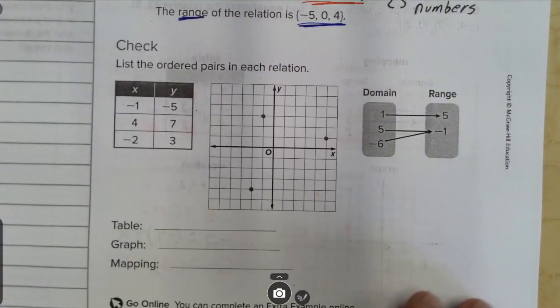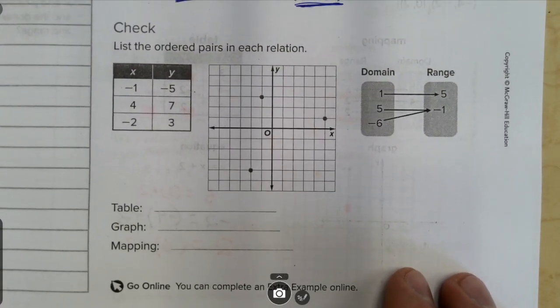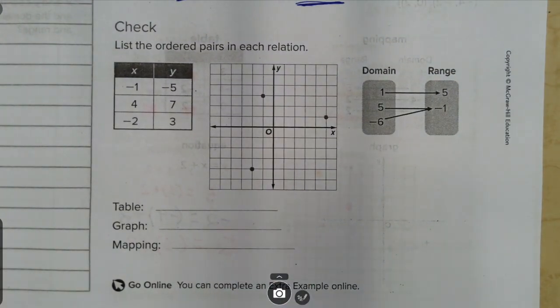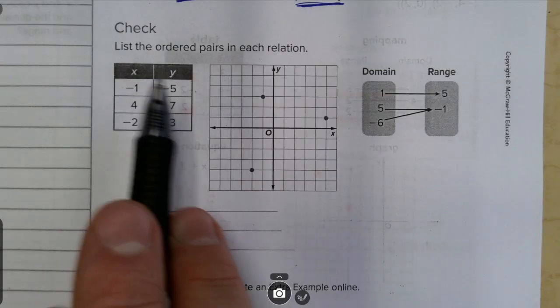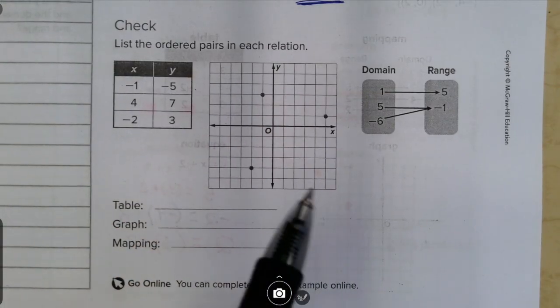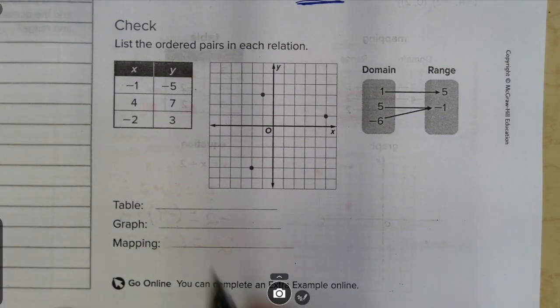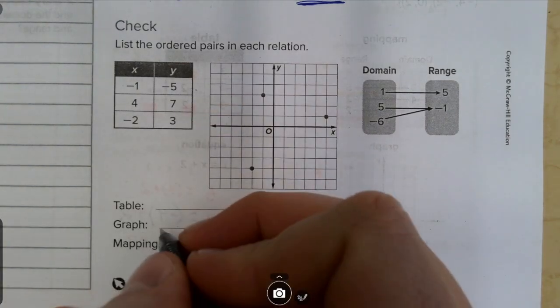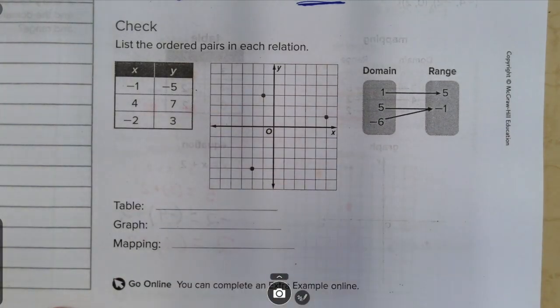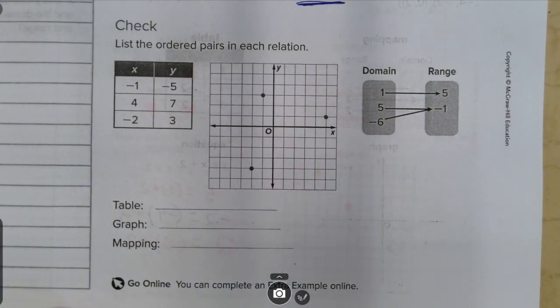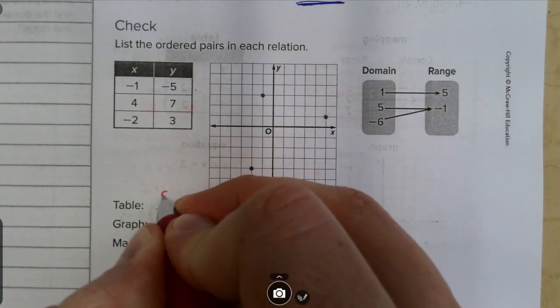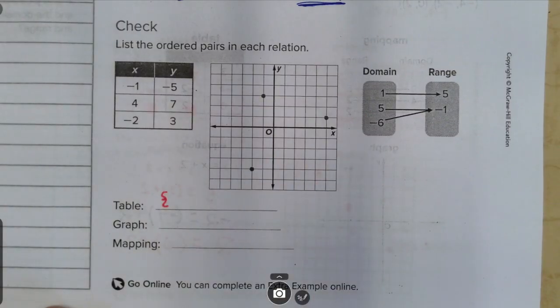All right, check time. Take a moment, pause your video, and try your best to solve this. Welcome back. All right, let's do this. List the ordered pairs in each relation. The table. All right, we're going to make a list of ordered pairs. So, because we're building a list, the first thing we should do is put a bracket to show that this is a list. So I'm going to put a squiggle bracket in, and then in this list is going to be ordered pairs.